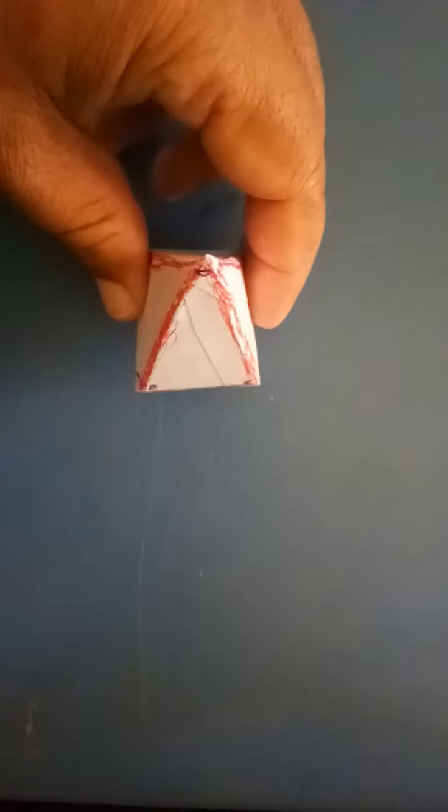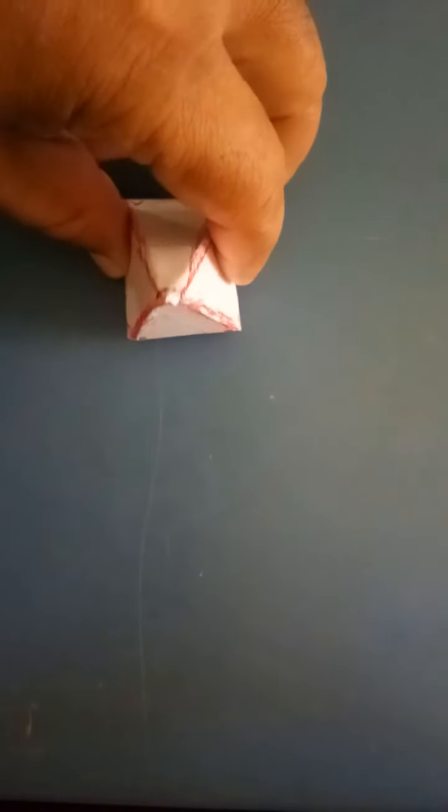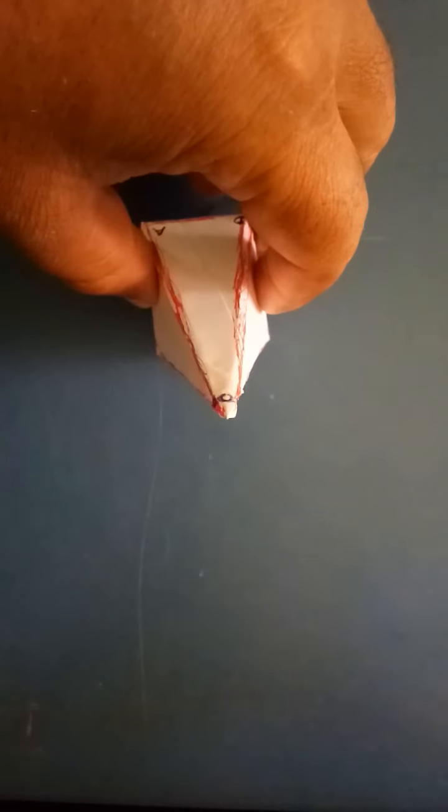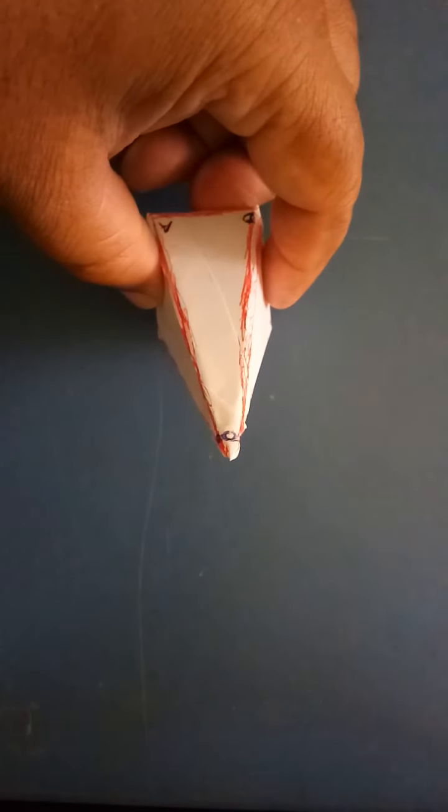As I said, the line joining the center of the base and the apex is an imaginary line called the axis. When you tilt the pyramid such that it is resting on the base edge, the axis becomes inclined to HP.